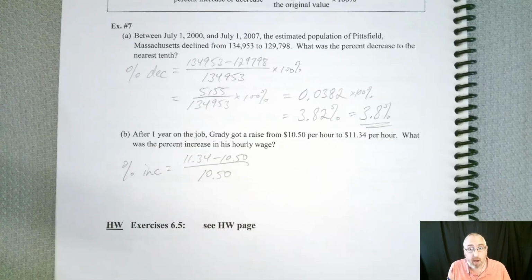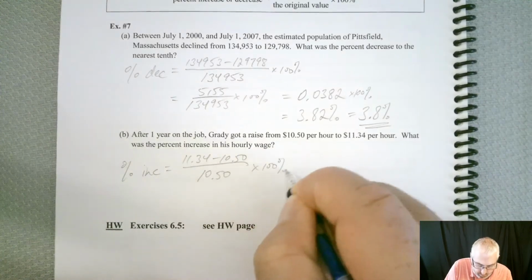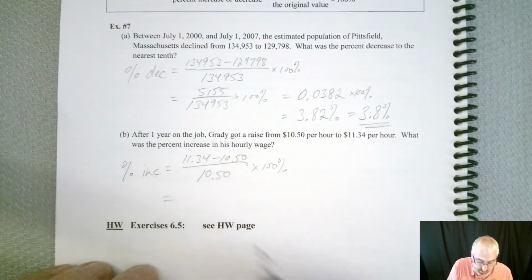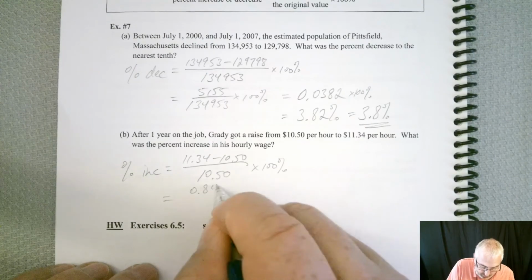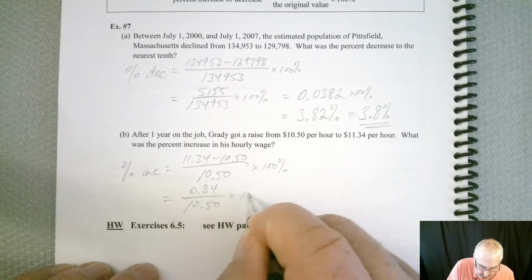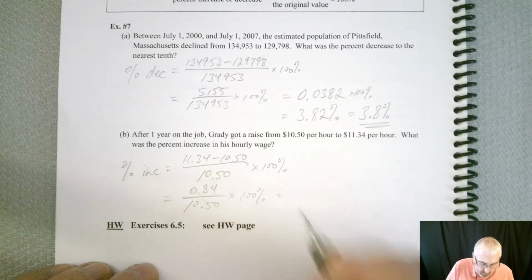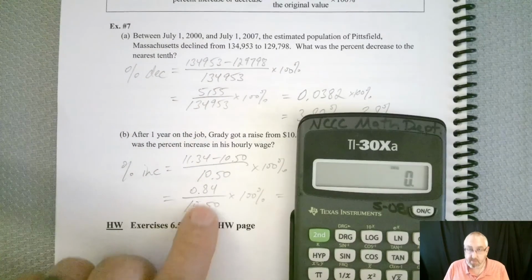So don't automatically think the bigger number always goes on the bottom. That's not the case. It depends on what it started at before it changed. Very important. So now it's just crunch it on your calculator. This looks like 0.84. I just subtracted that already.